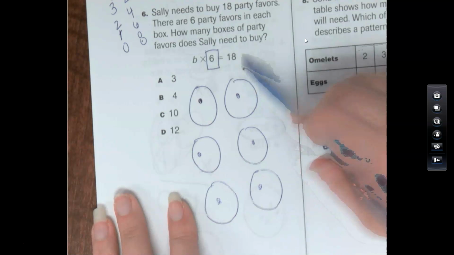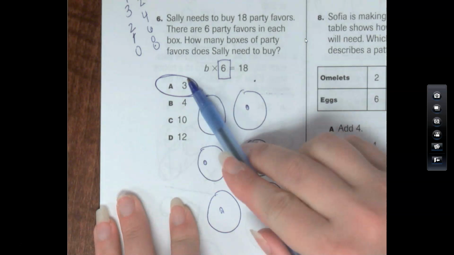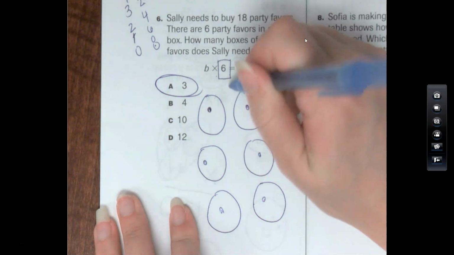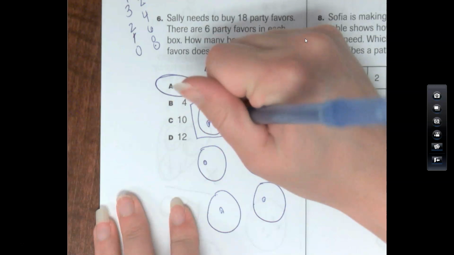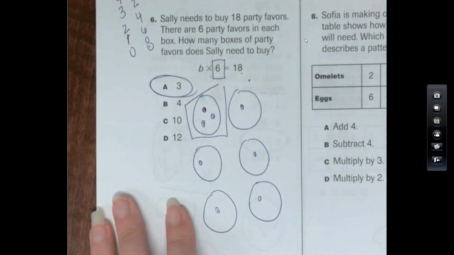Well, you should have gotten an answer of 3. 3 times 6 is 18. If you correctly drew your picture, you should have 3 in the first group.